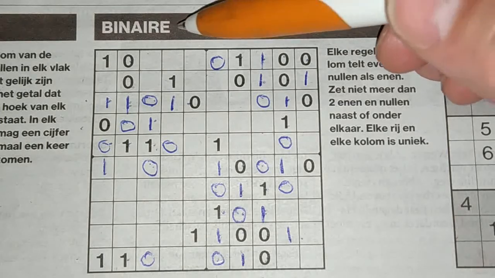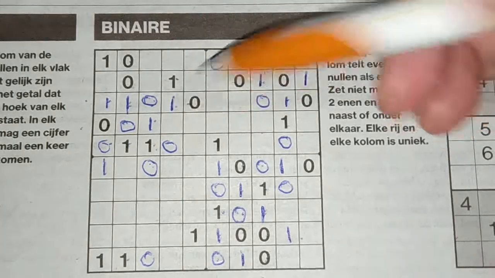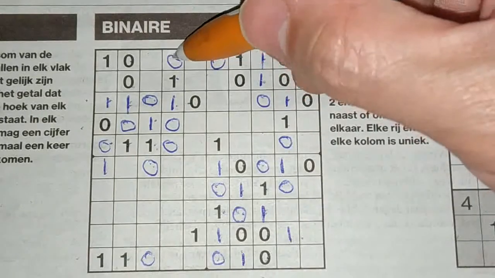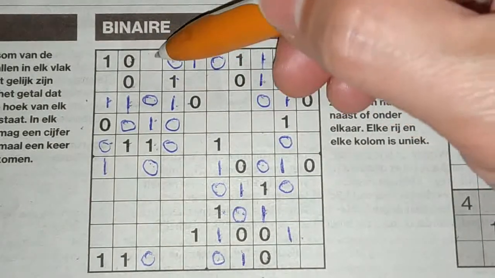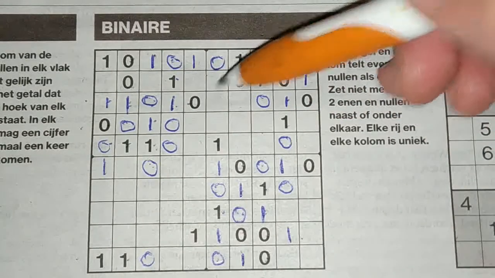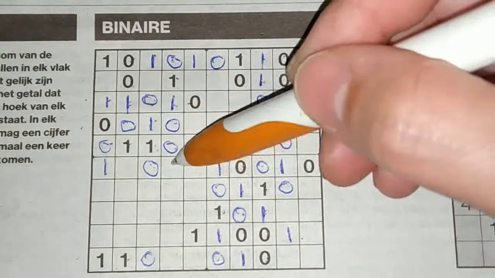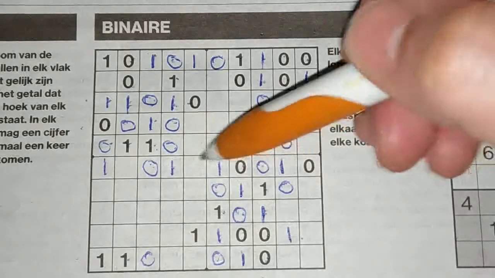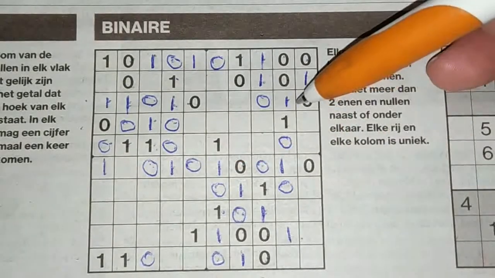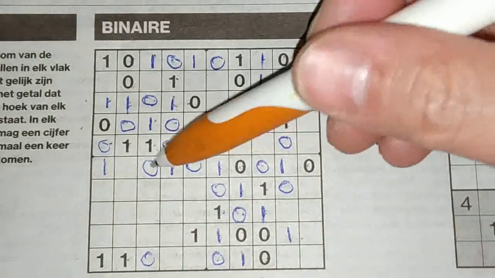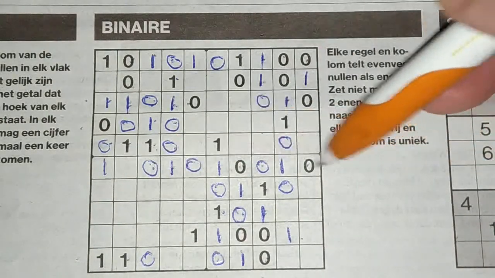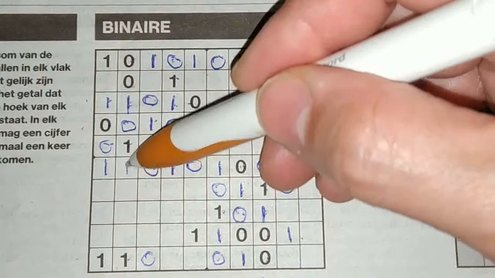Then double one, here and O, there and O. Between two O's comes an one. Between two O's comes an one. Double O, here and one, there and one. Between two ones comes an O. 1, 2, 3, 4, 5 O's. So the rest are ones.